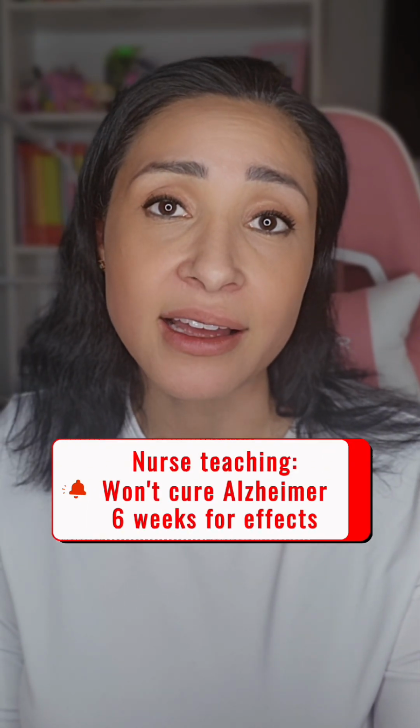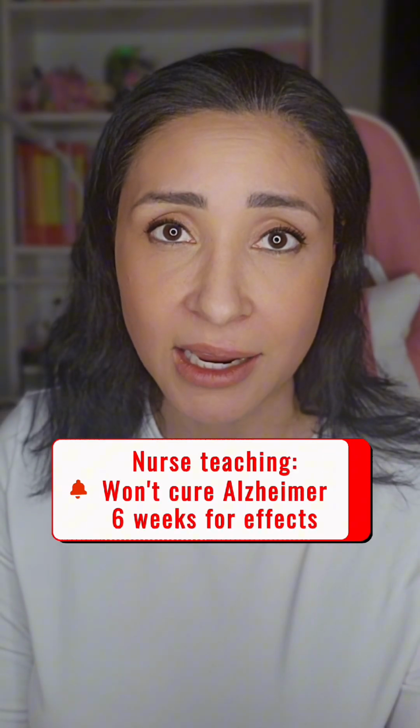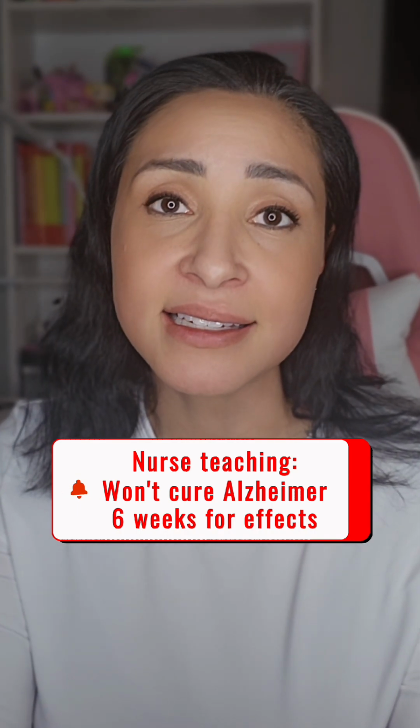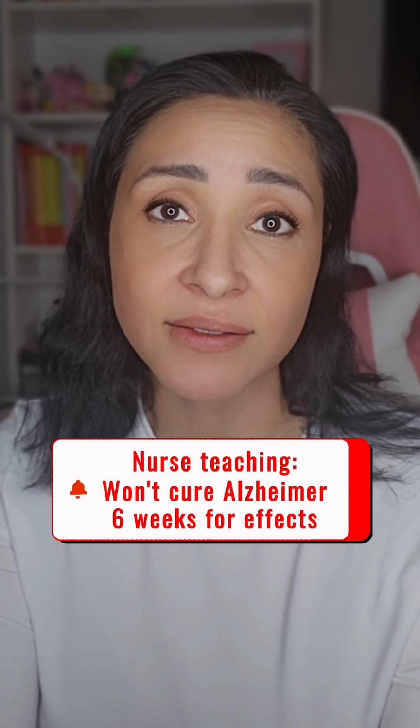And something that I was tested on about cholinergic medications was if a person has Alzheimer's, is to let the family know that these medications aren't going to cure Alzheimer's, and that it can take 6 weeks before you can see the effects of the medication. And all it's doing is just improving their life, not fixing Alzheimer's.